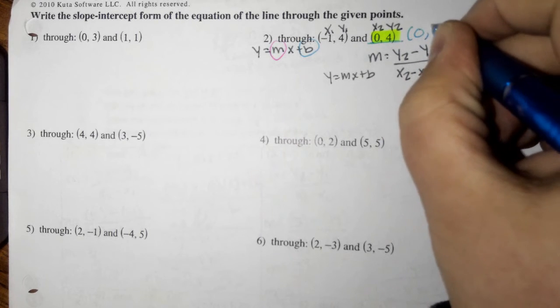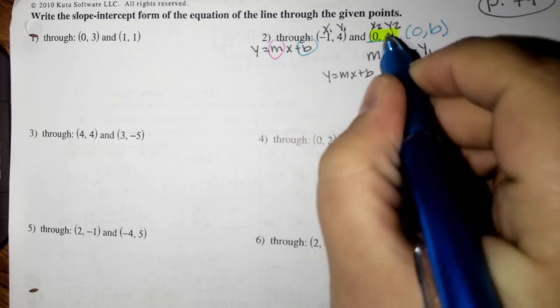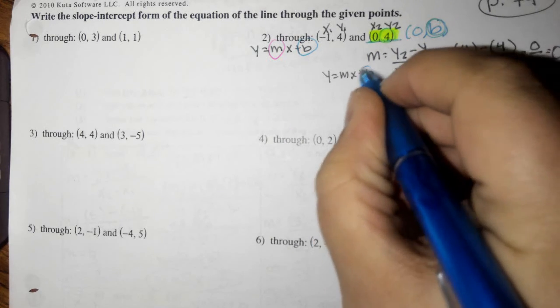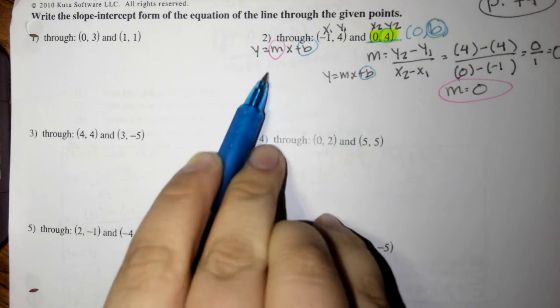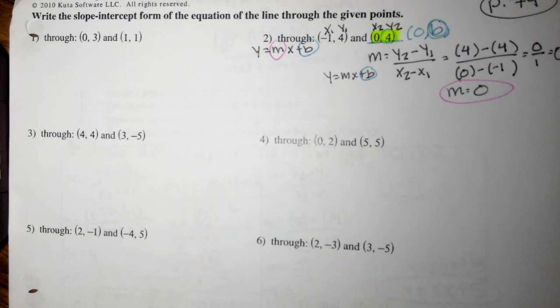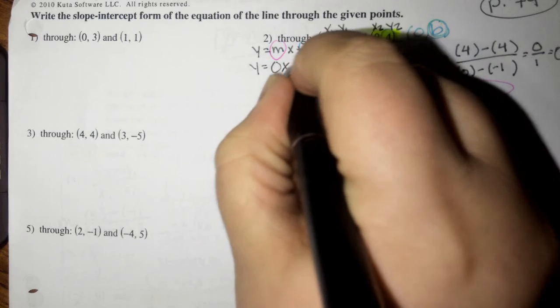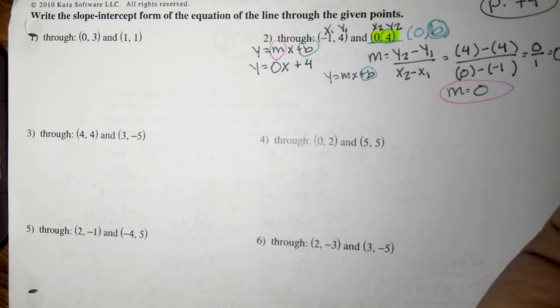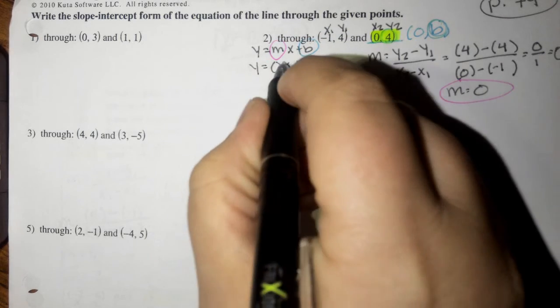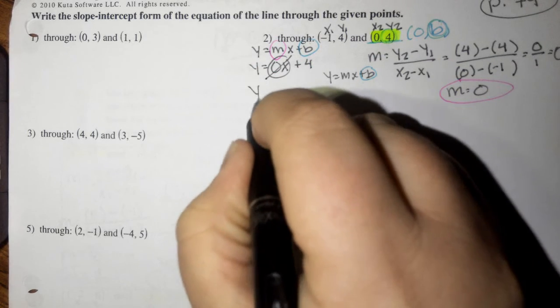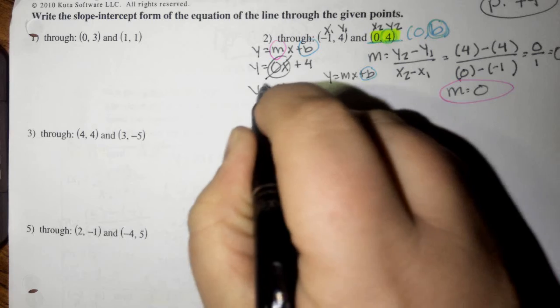That's 0, b, which means that's the y-intercept. b is 4. So I know b and I know m, which means we can write the equation y equals 0x plus 4. 0x is just equal to 0, so the better way to write this is y equals 4.